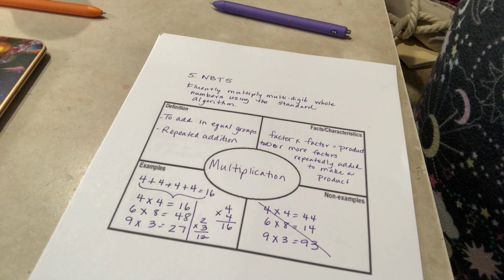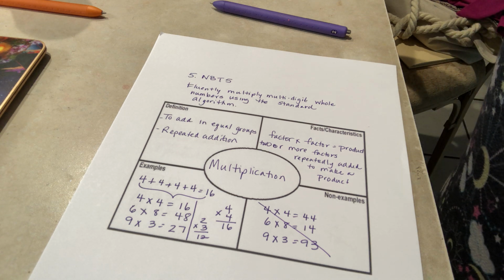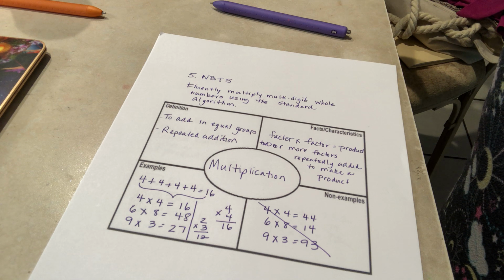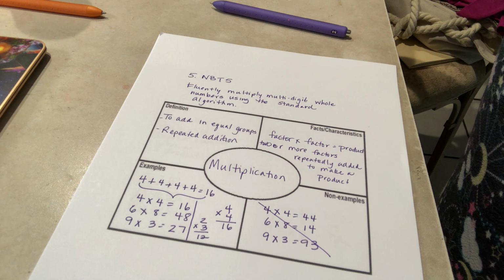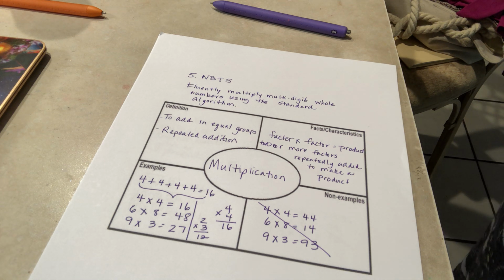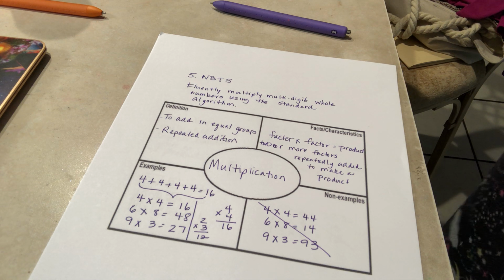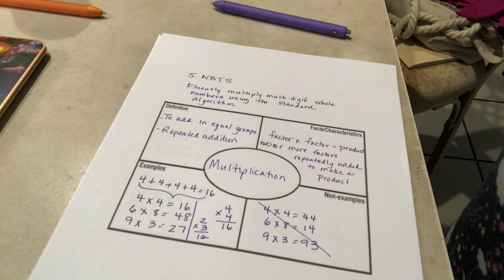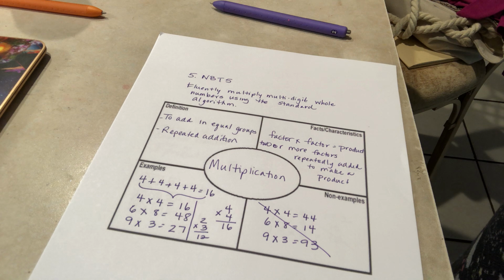And I chose 5 words from the vocabulary for Standard 5.NBT.5, which is to fluently multiply multi-digit whole numbers using the standard algorithm. The first one I chose was multiplication, and this is something I have to work on myself because I tend to say when I'm working with them 3 times 4. And I really want to move that to saying 3 multiplied by 4. So they understand that it is to add in equal groups, it is repeated addition.